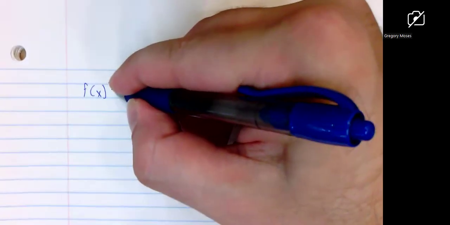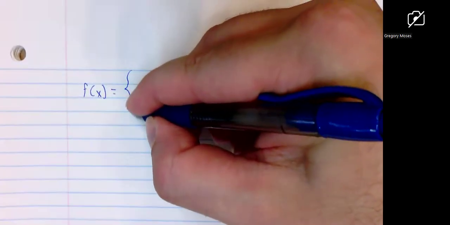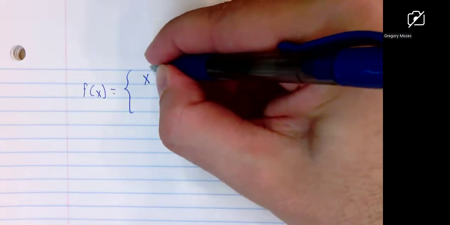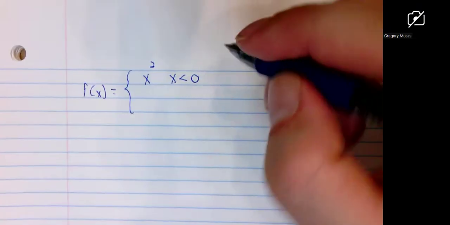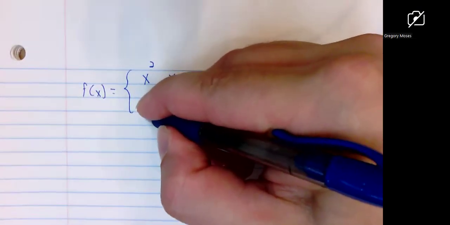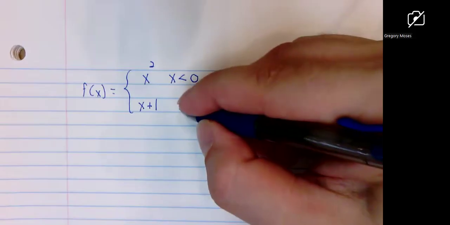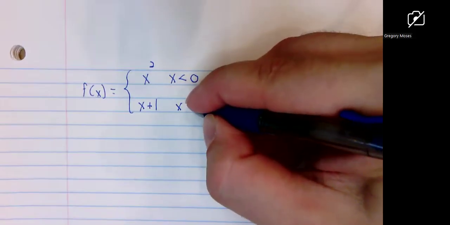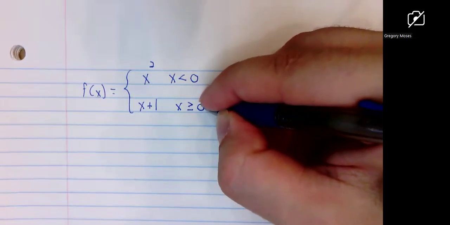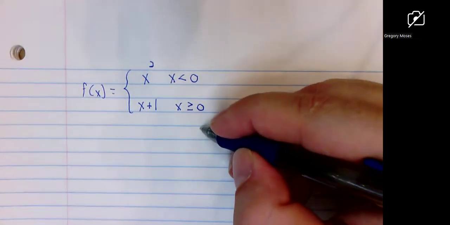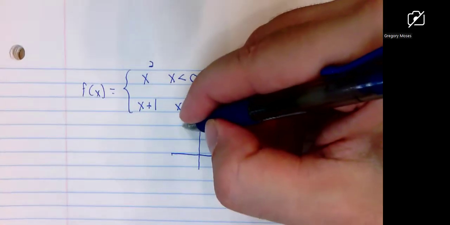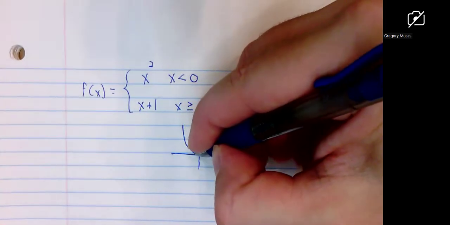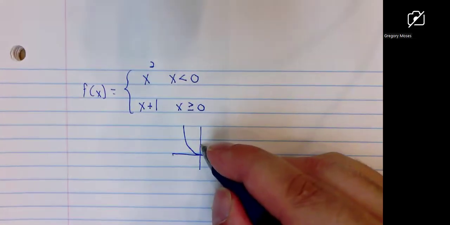Let f of x be x squared when x is less than 0, and x plus 1 when x is greater than or equal to 0. So the graph looks like that.